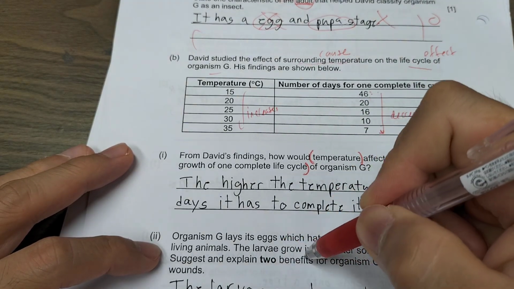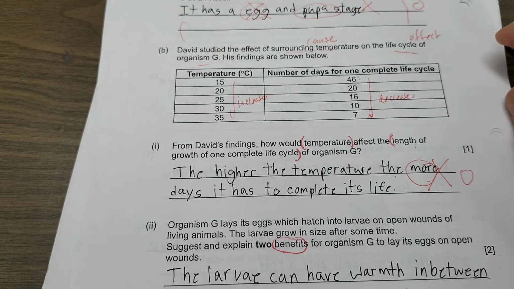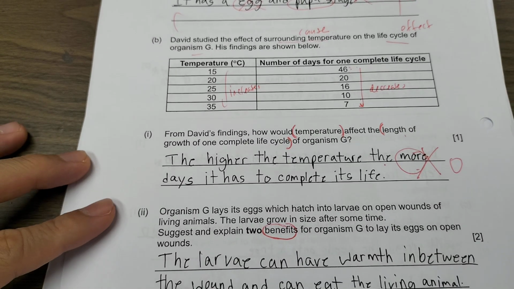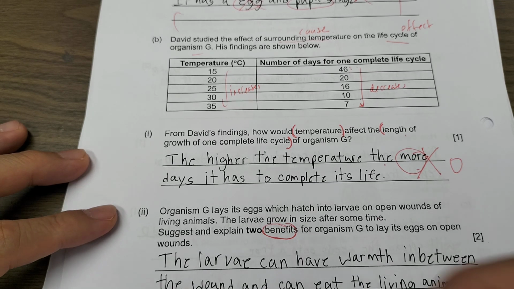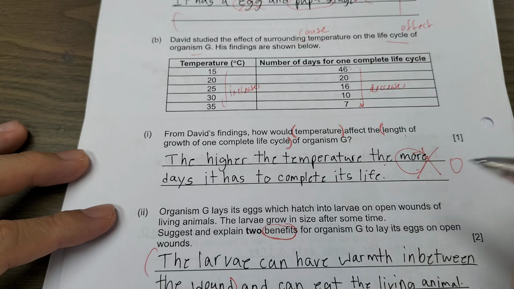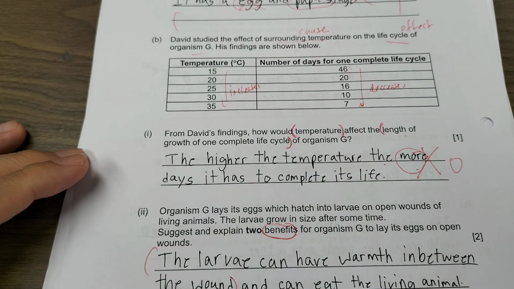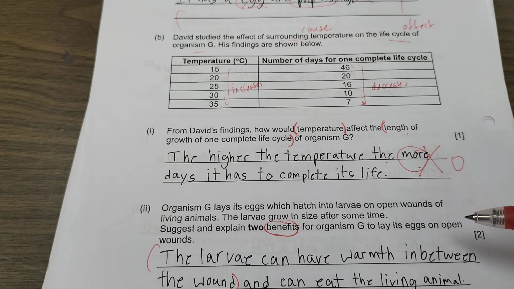What would be the two benefits? Remember, I keep stressing on the word benefit and advantages in the classroom. What are the two benefits for organism G to lay eggs on open wounds? Now, let's take a look at this answer. The larvae can have warmth in between the wound. All right, so okay, it can have warmth. But how is that an advantage or benefit? I need to hear from the answer that there is an advantage. Okay, there's warmth, but how would the warmth be an advantage?